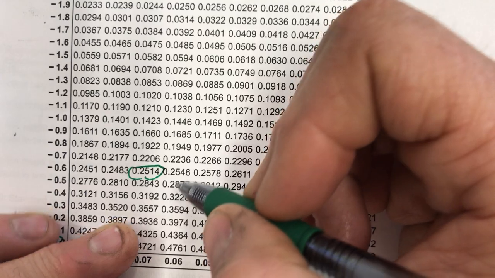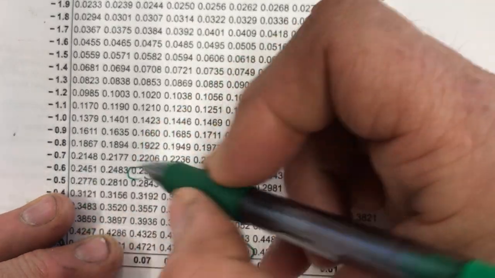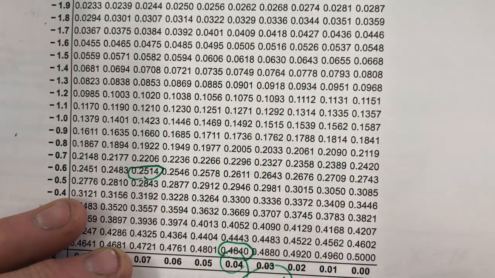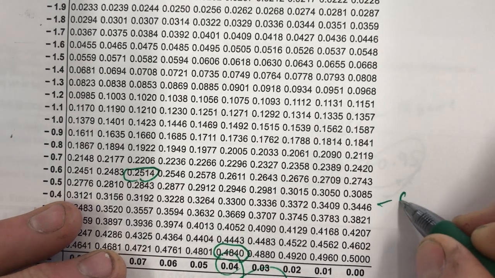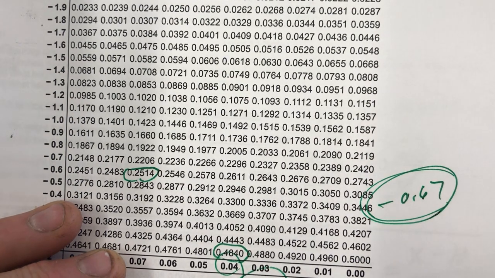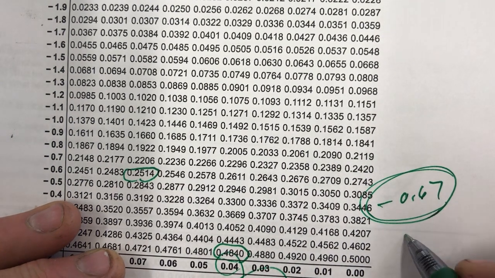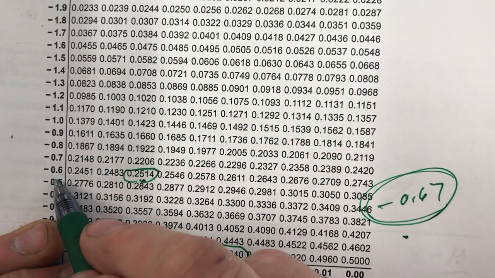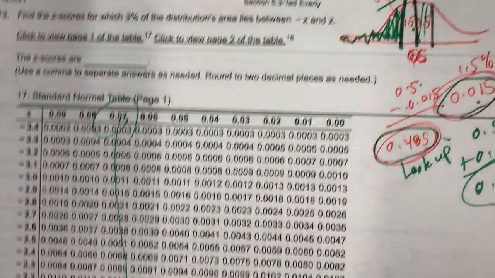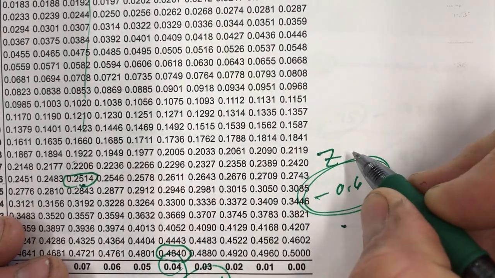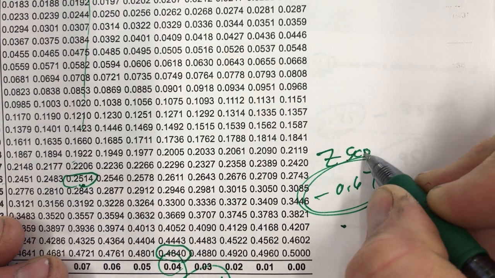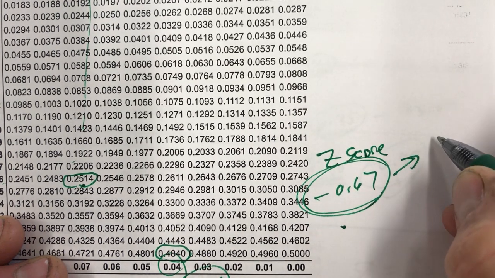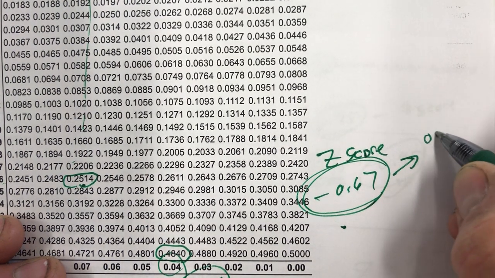I think it's right there. Negative 0.67. There's my z-score. So this z-score gives me an area of 0.25. See right there, negative 0.6, and that's the 0.07 up here. See? So this is the z-score that gives me the percentage of 0.25.